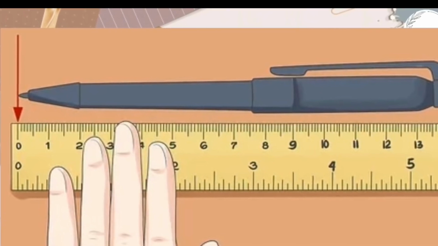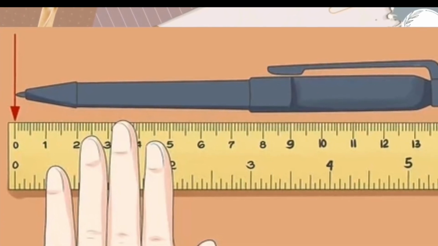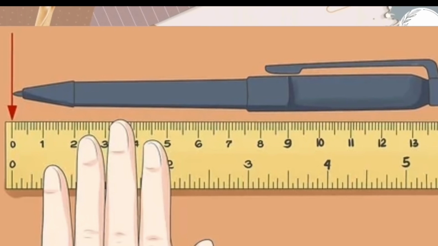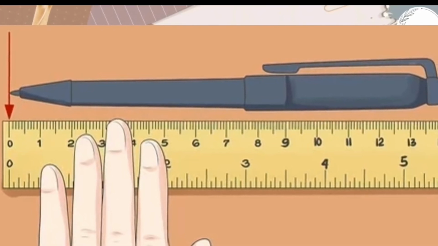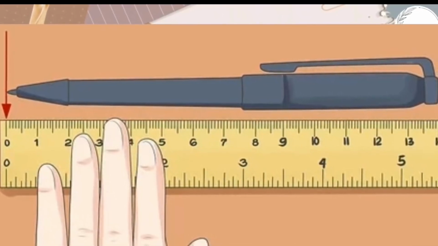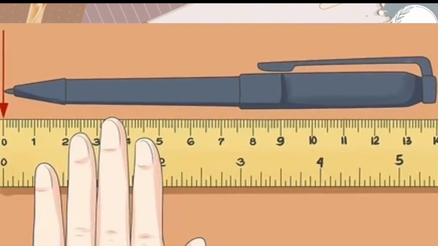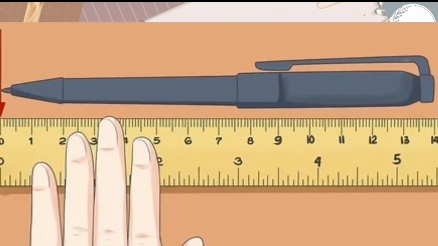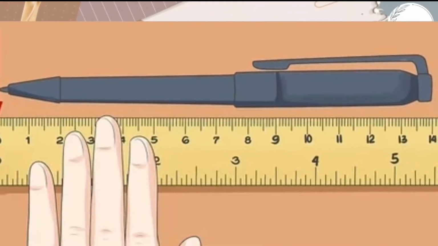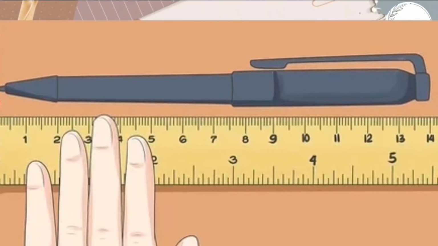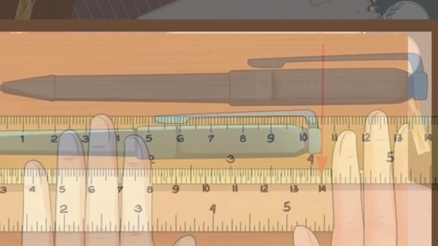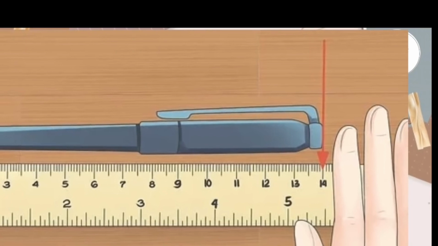Let us measure this ball pen. Starting from 0, you can see at the end of the pen is 14 centimeters.